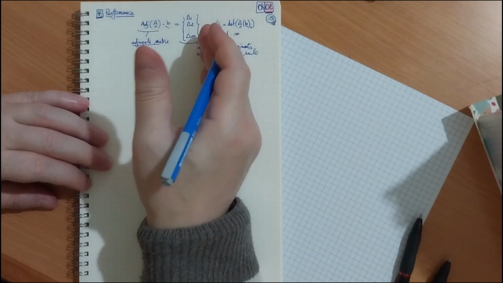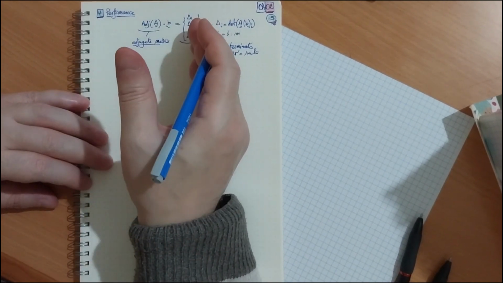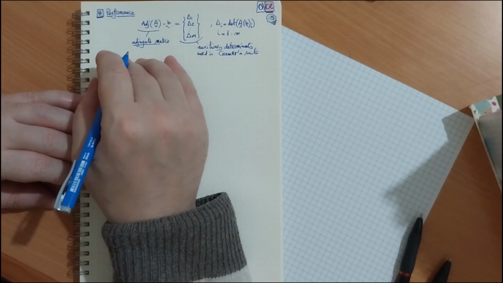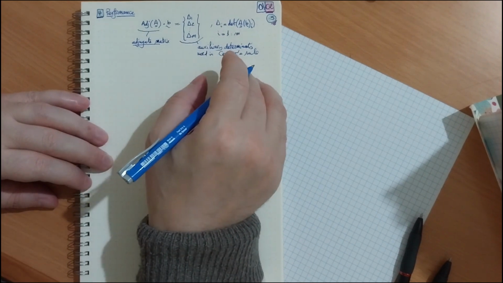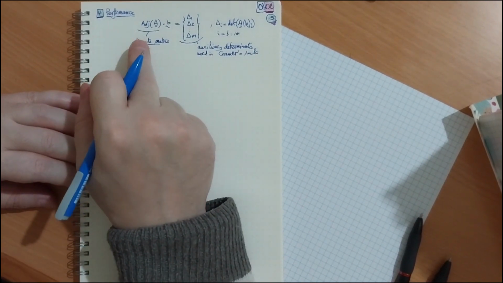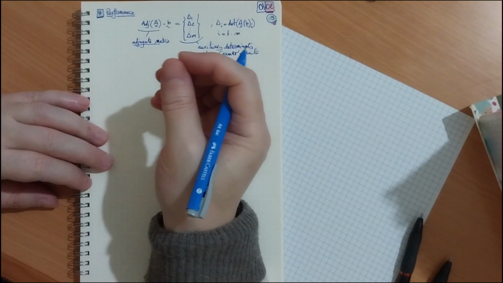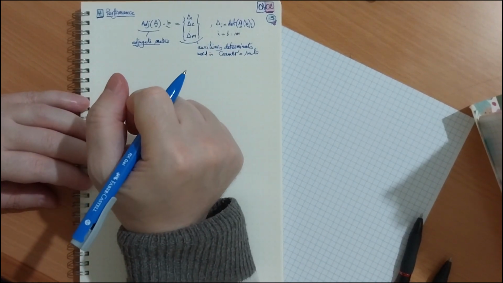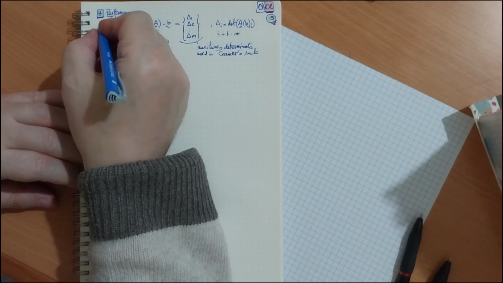So the two methods are actually equivalent. What you do in the Adjugate matrix, you do it in Cramer's rule, and vice versa. Now, we would like to formally compare the two methods. So let's say this is the first point.